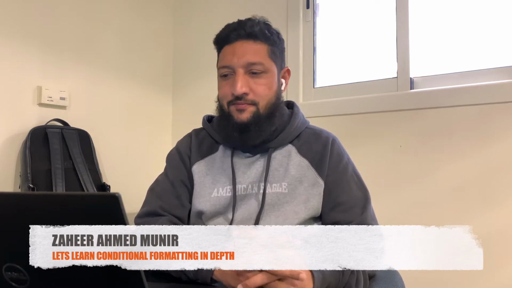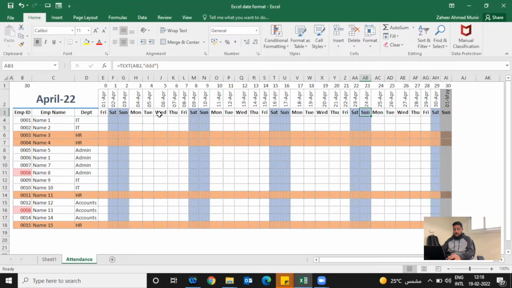Today we will learn advanced conditional formatting. Okay, let's go. As you can see on my screen, I have created a small attendance tracker in which I have created multiple conditional formatting rules.